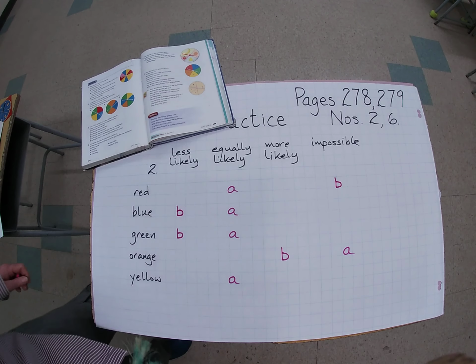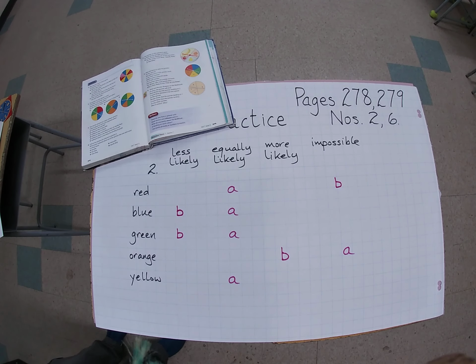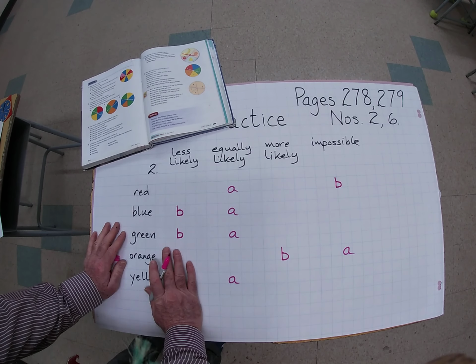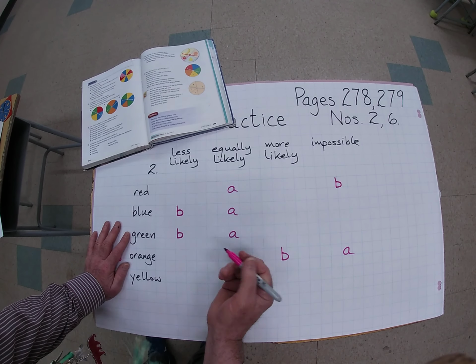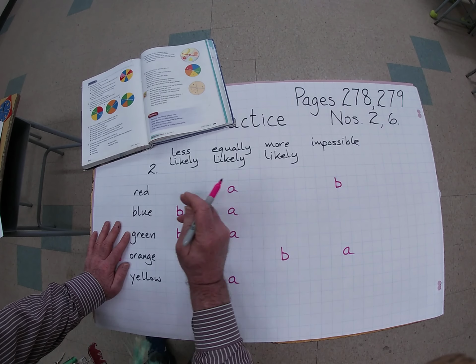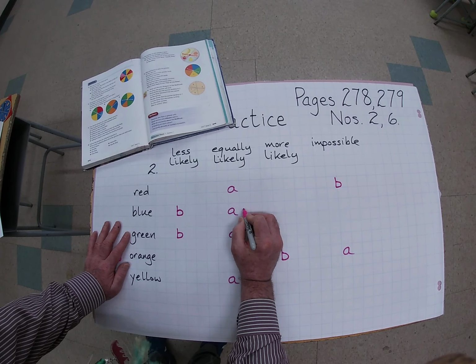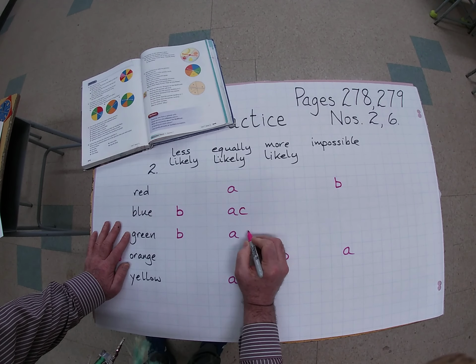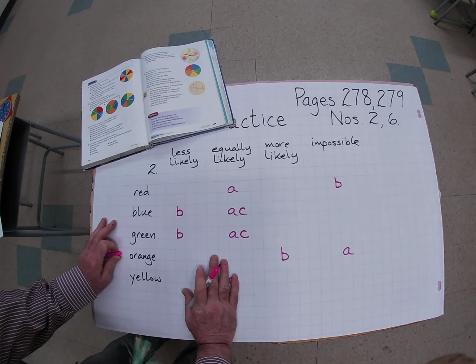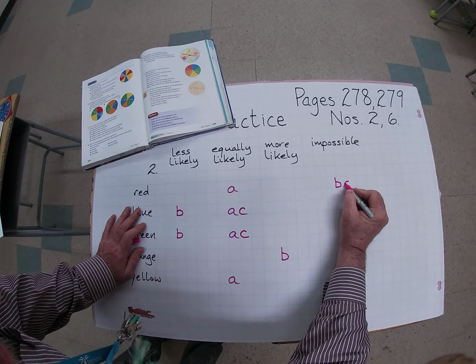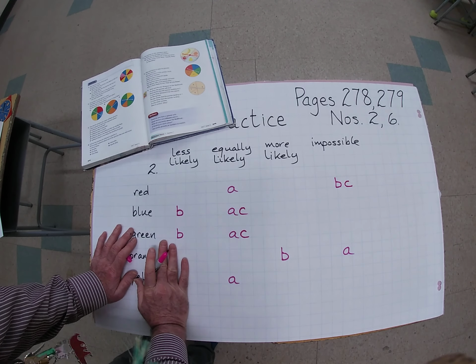Okay, C. This time we have 6 sections: 2 blue, 2 green, 1 orange, 1 yellow. Now this gets a little bit more complicated, but what you could say is that the outcome of landing on blue or green would be equally likely. So C there and C there. Once again, it is impossible for it to land on red because red is not there.